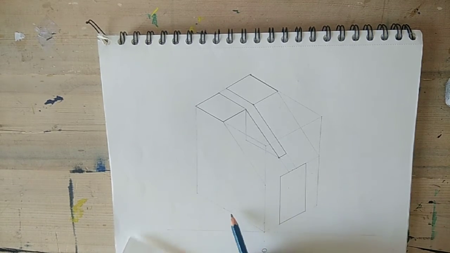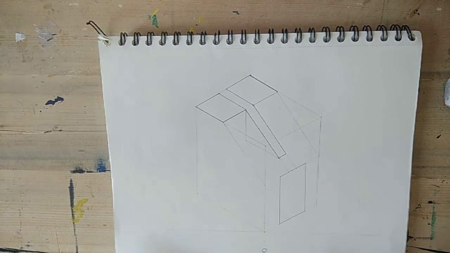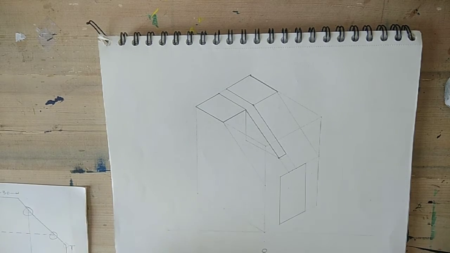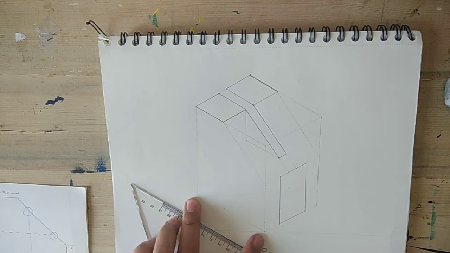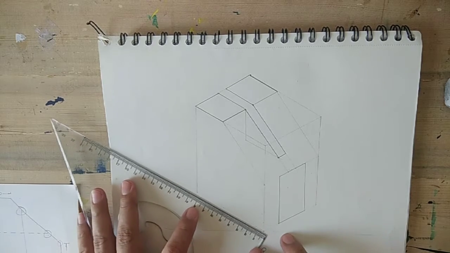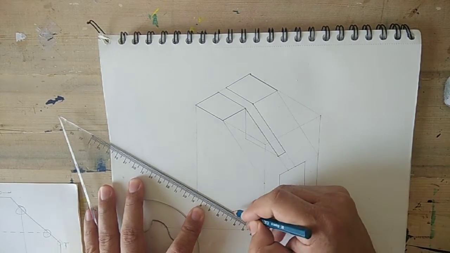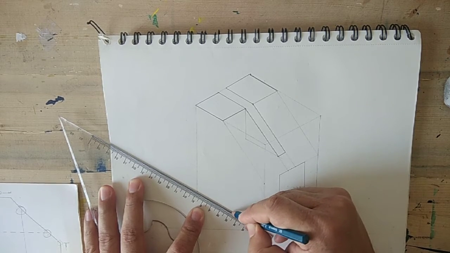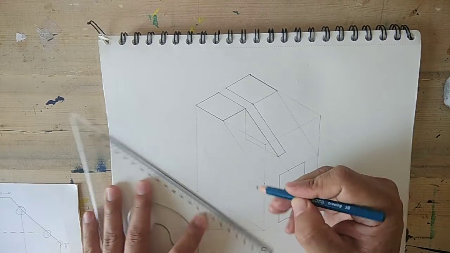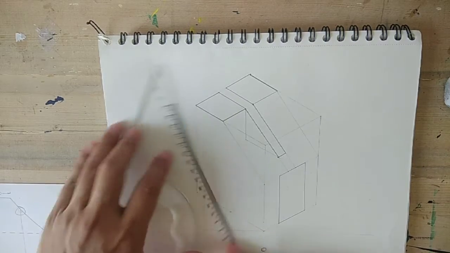So now first find out the center point. So it is 80 mm. Half of 80 is 40.